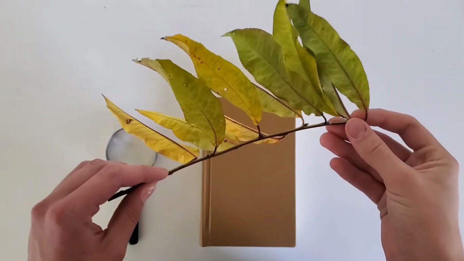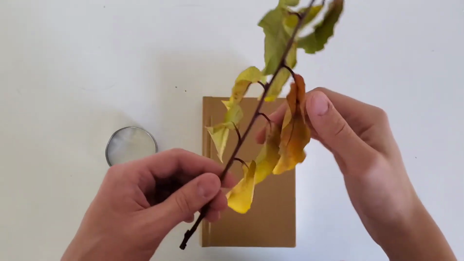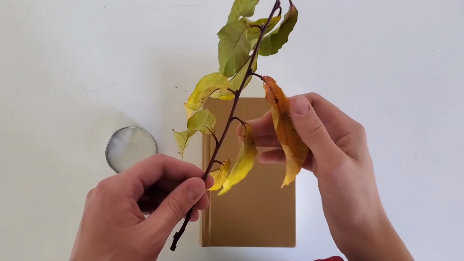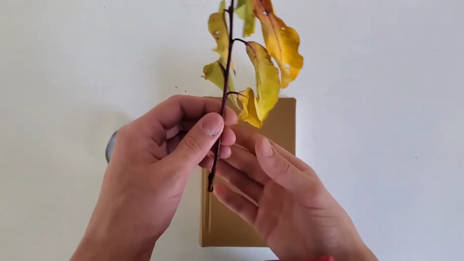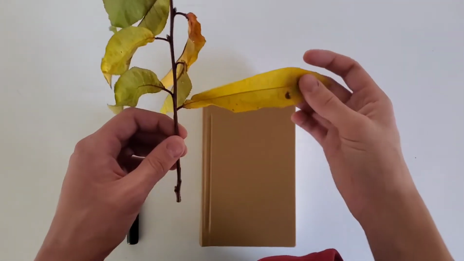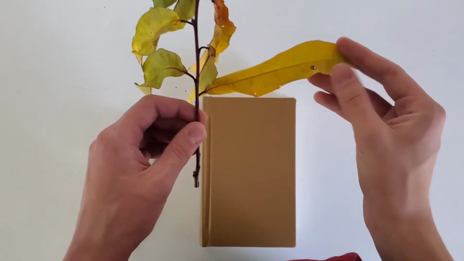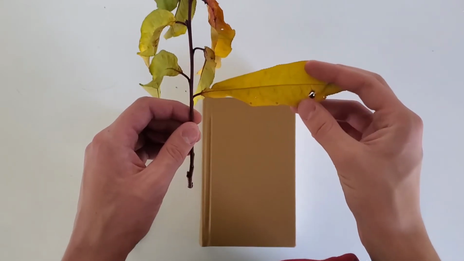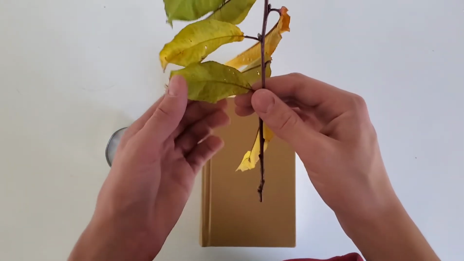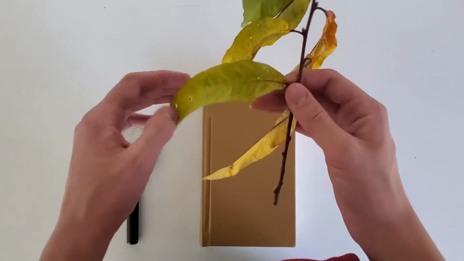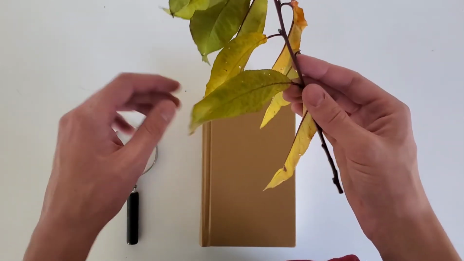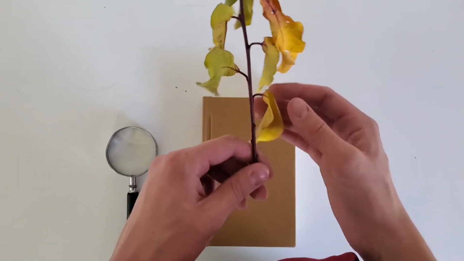This is just the end of a branch that I cut off from a tree in my garden, and the leaves are starting to fall off from the cold, but we should still be able to identify it. If you look at it, the leaves are quite broad, and they're not needle-like or scale-like, so it's not going to be section 1. The leaves aren't compounded either, because it's just the one broad leaf for a single leaf stalk.